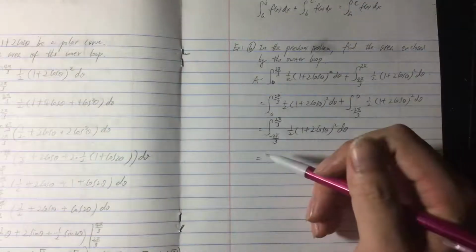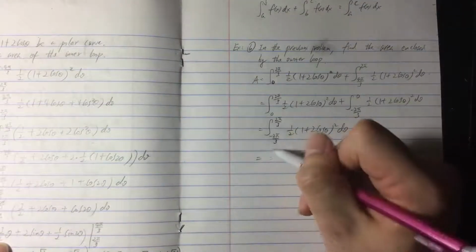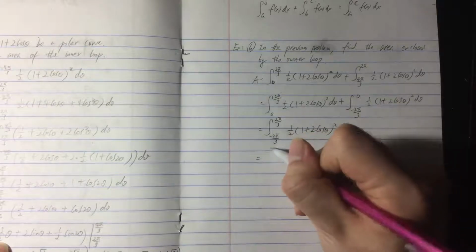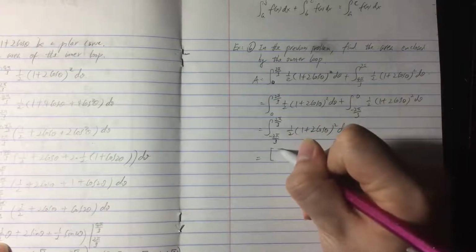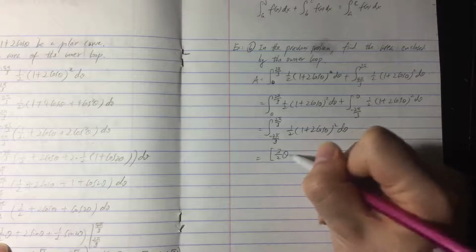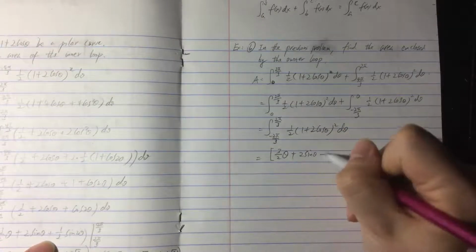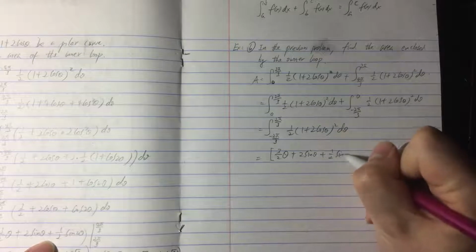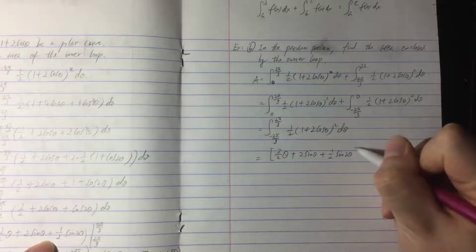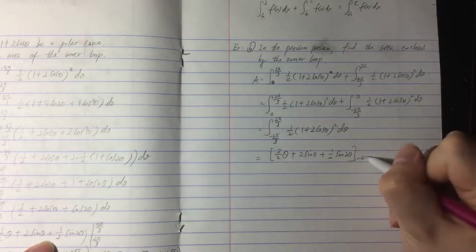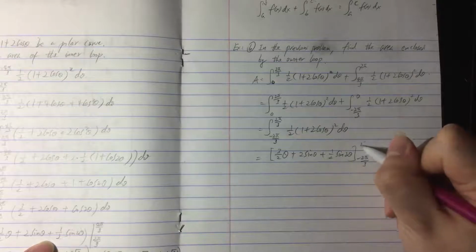So let me use the antiderivative from problem number 5. The antiderivative here is 3 over 2 theta plus 2 sine theta plus half of sine 2 theta. Evaluate from negative 2 pi over 3 to 2 pi over 3.